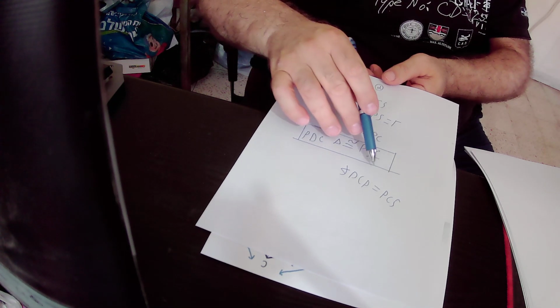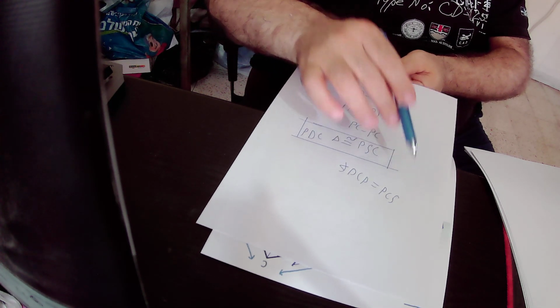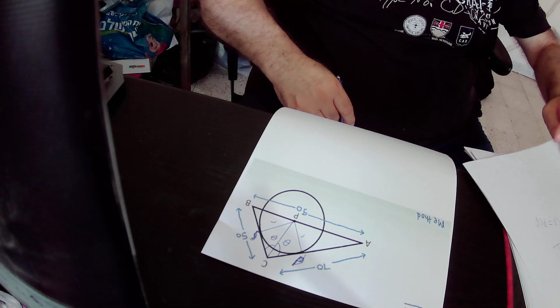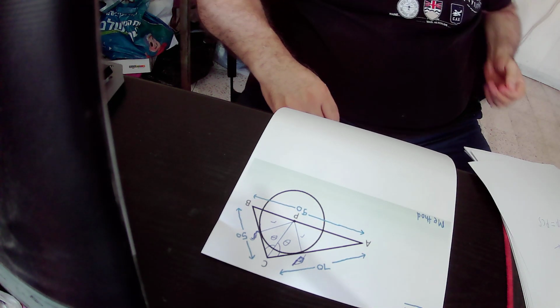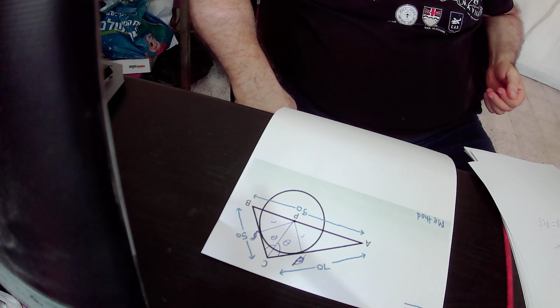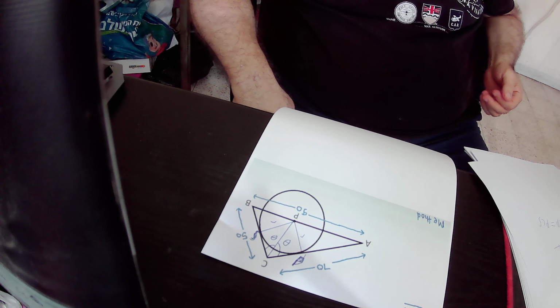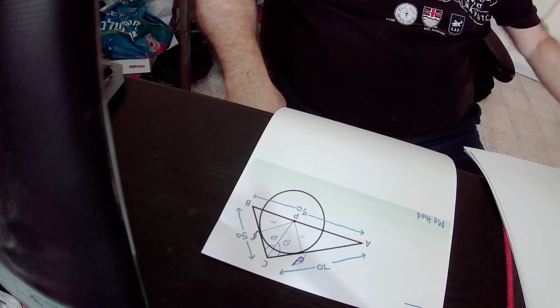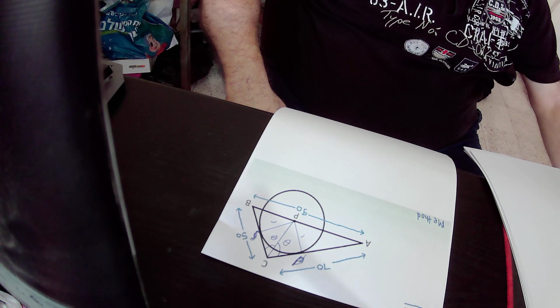Angle PCD equals angle PCS. Now we will draw triangle ABC again.